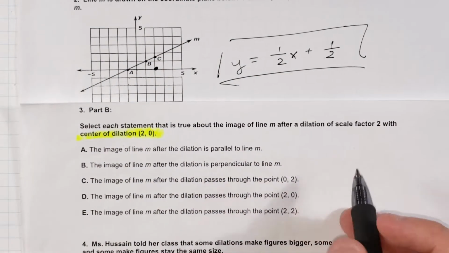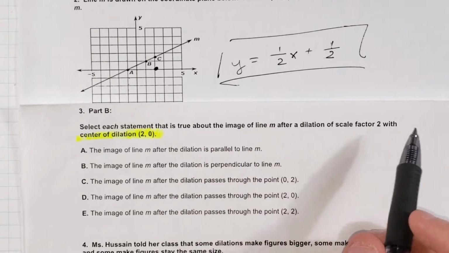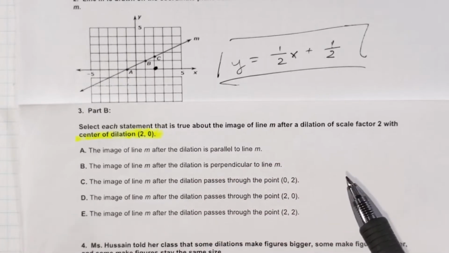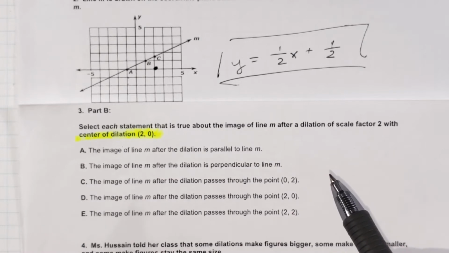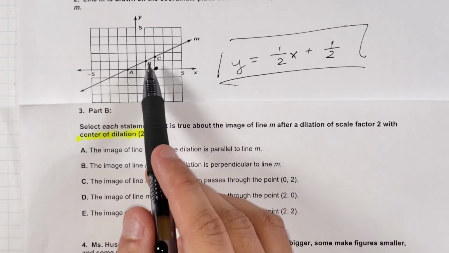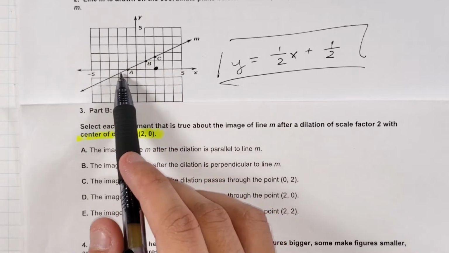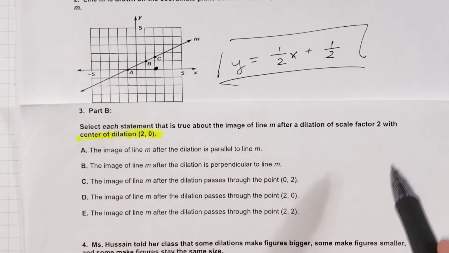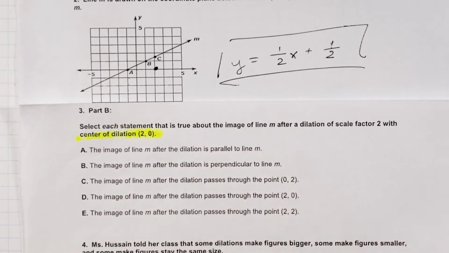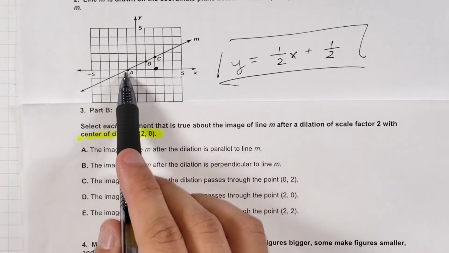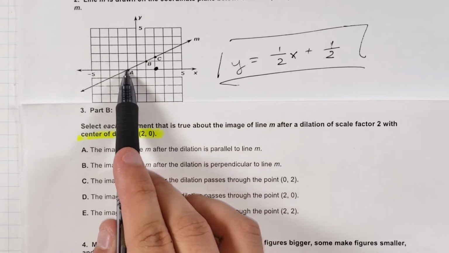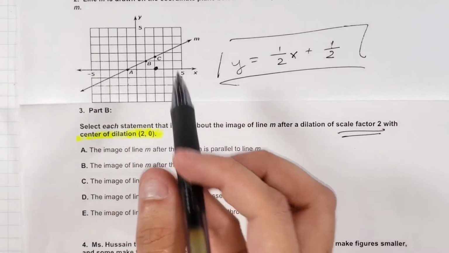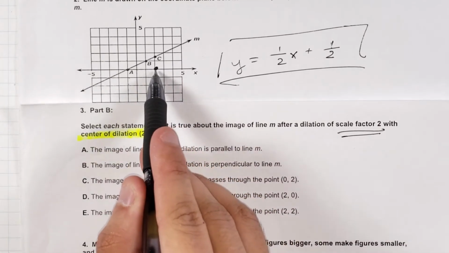Now we're dilating by a scale factor of 2. What does it mean to dilate by a scale factor of 2? What you need to do is take all of these points and move them, with respect to (2, 0), twice as far as they are away now. For example, letter A is 3 units away, and because the scale factor is 2, we need to double its distance away from the center of dilation.